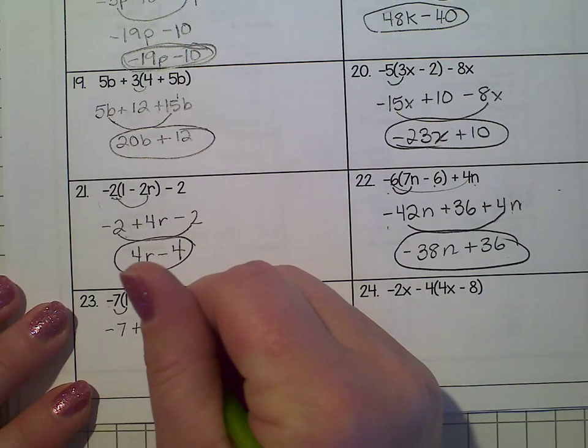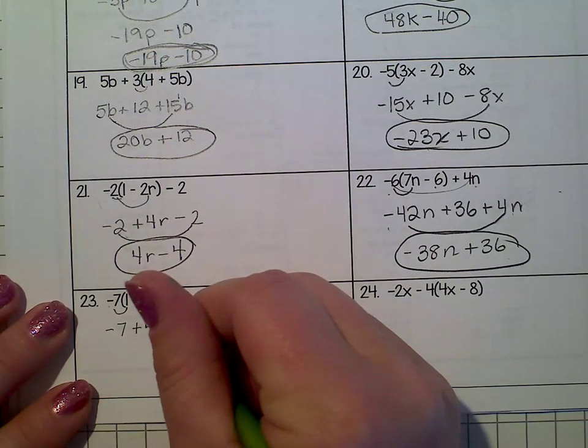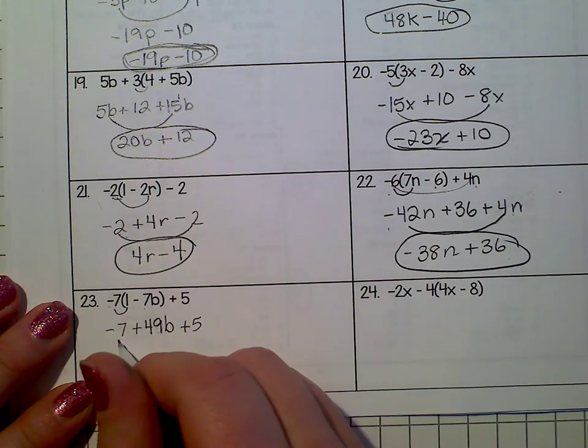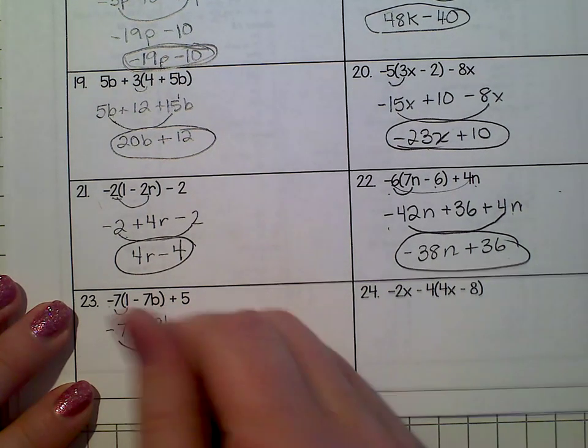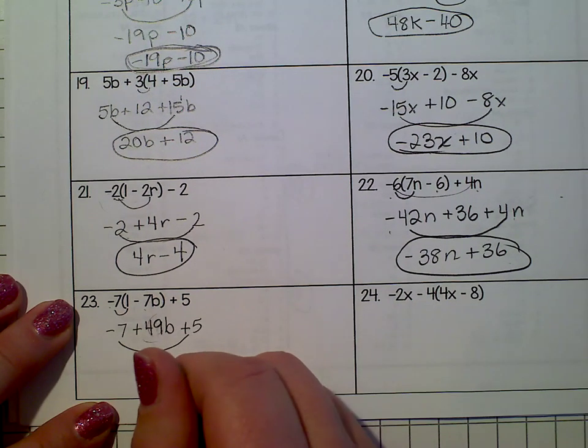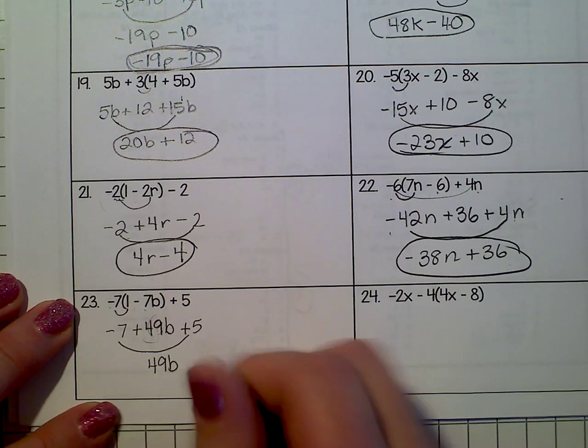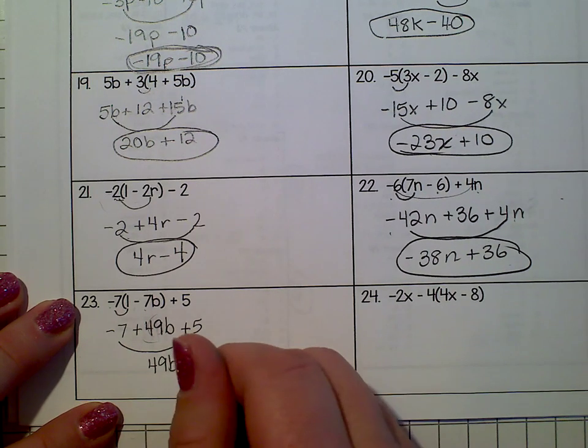Negative 7 times negative 7b is positive 49b plus 5. Combining like terms, leaving my number with a variable in the front equals negative 2.